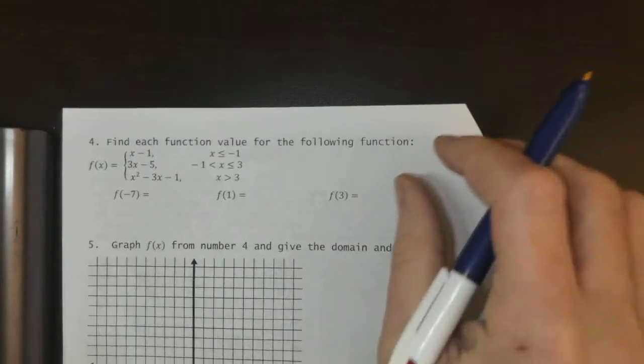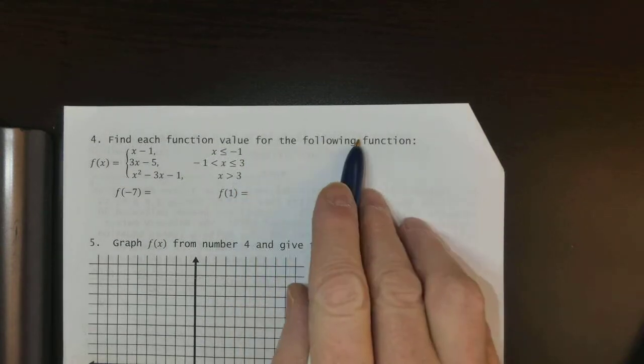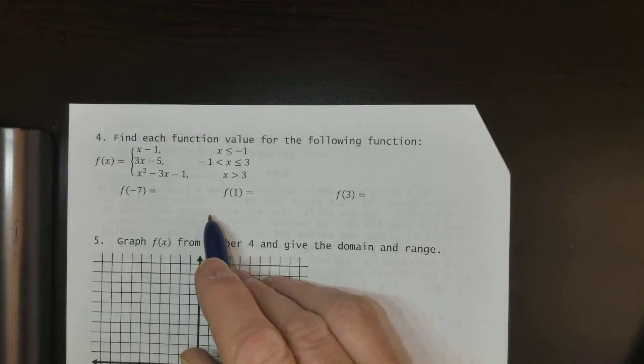I'm just giving it in slope-intercept form. Didn't tell me to do otherwise. All right, number 4. Find the function value for the following function. So we got a piecewise function.